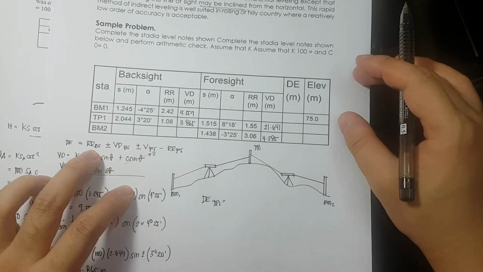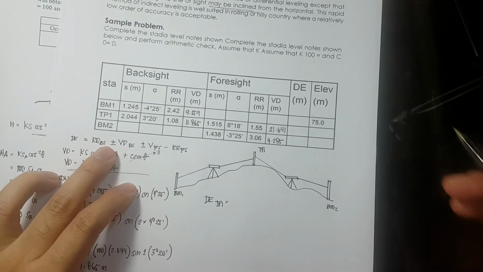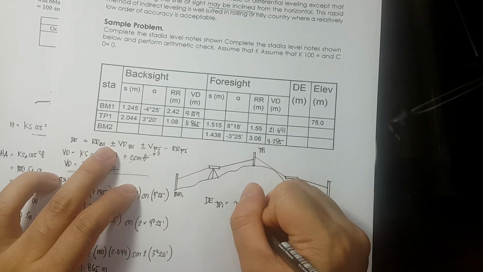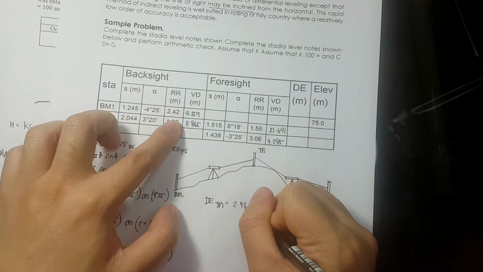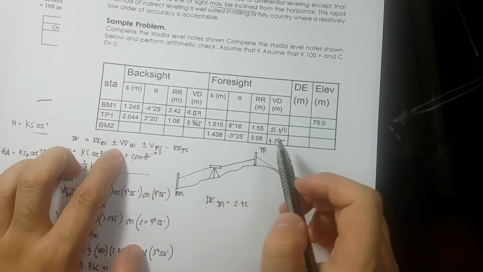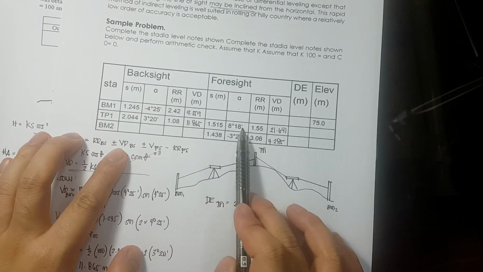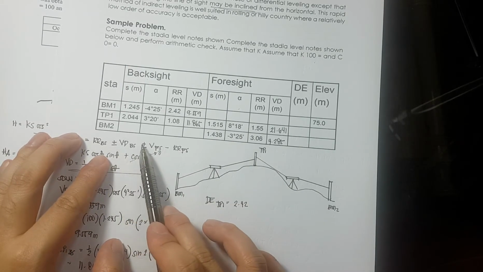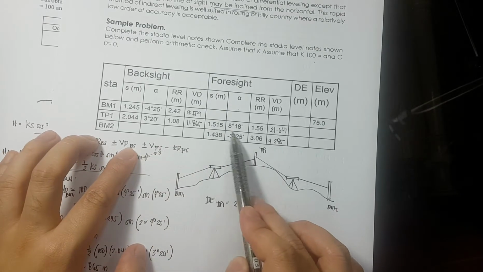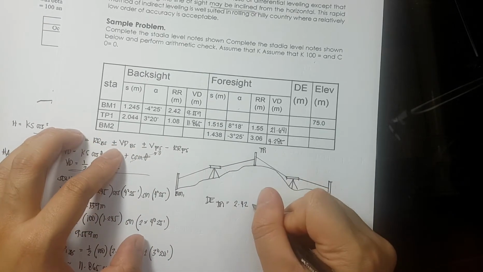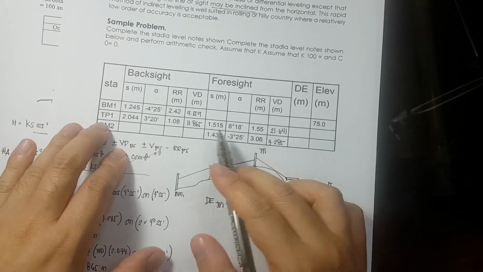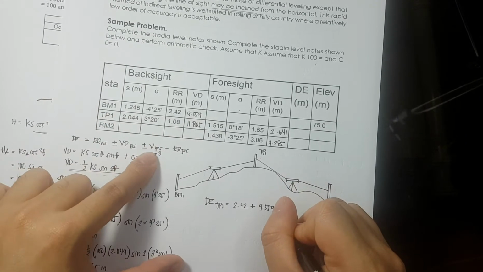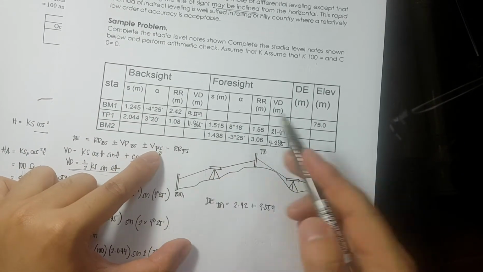So according to the equation, it is rod reading of the backside. So what is the rod reading of the backside? So that is 2.42. Dito, it is plus or minus. If the angle of your foresight is positive, we are going to use plus sign here. Okay? So since it is plus 8 degrees, so magiging plus, what is the VD of the backside? That is 9.559. Then, again, that is positive. So, plus ang gagamitin natin.